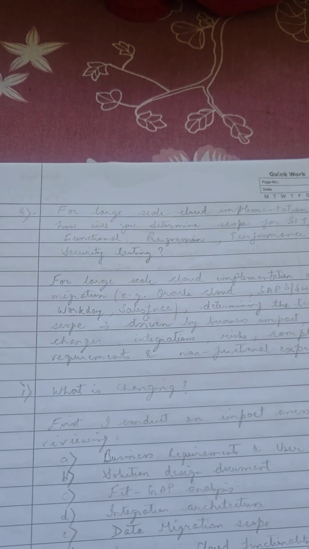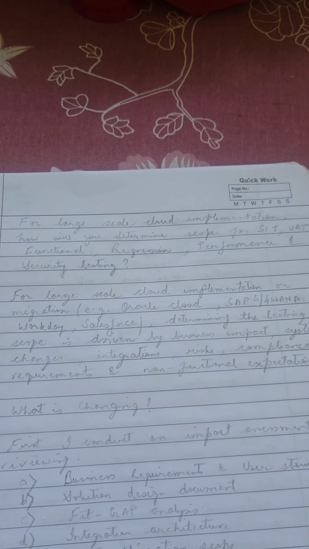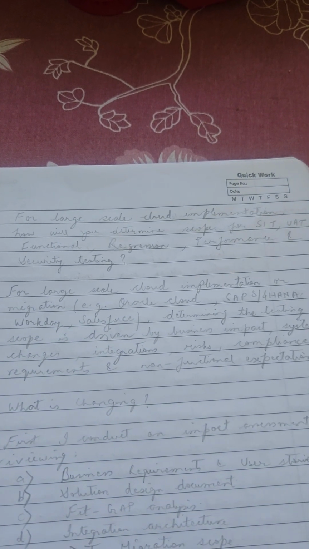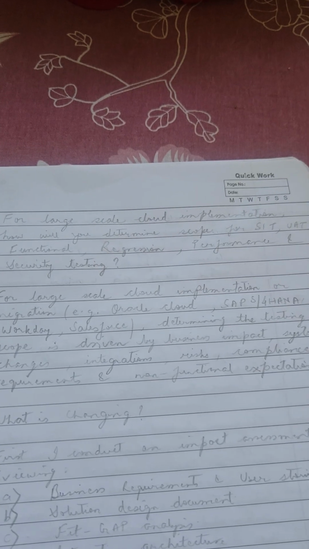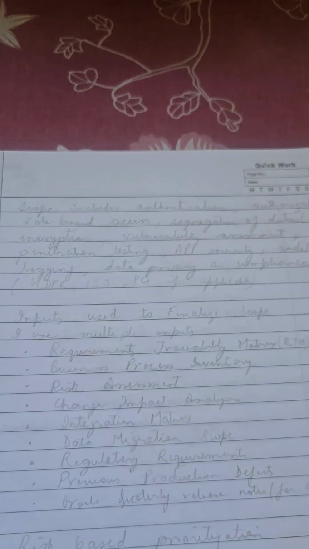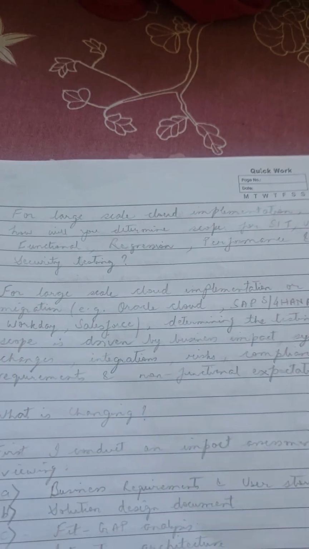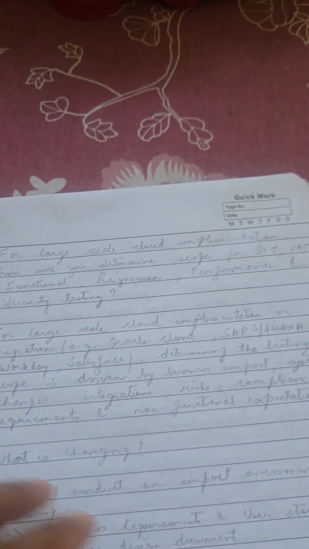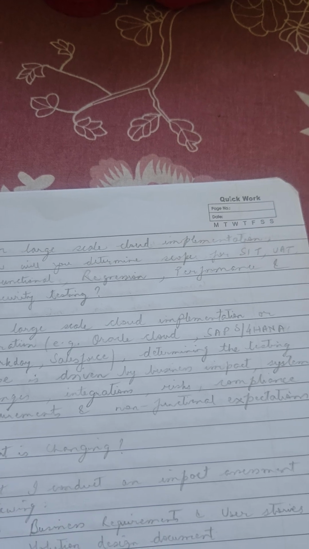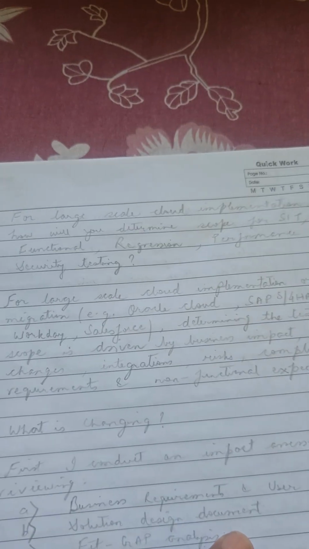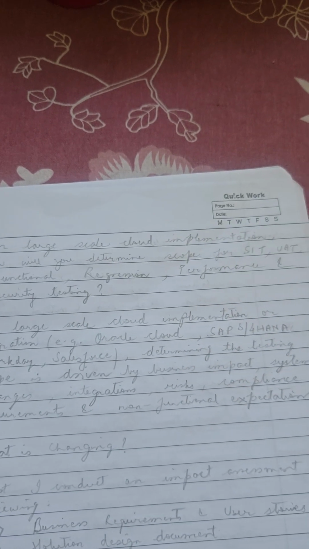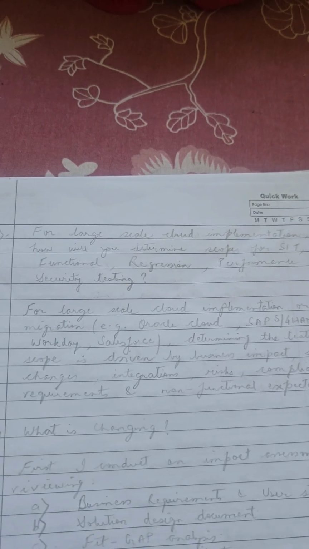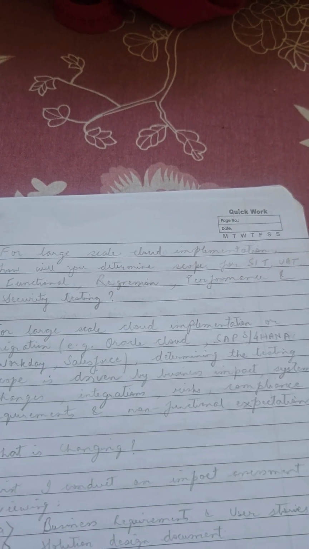So the answer is, for large scale cloud implementation or migration, for example Oracle Cloud, SAP S4 HANA, Workday, Salesforce, anything, determining the testing scope is driven by the business importance, the business impact, the system changes, integration risk, compliance requirements, and non-functional expectation.